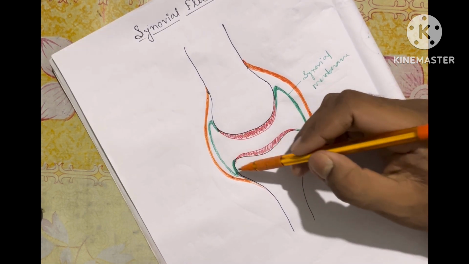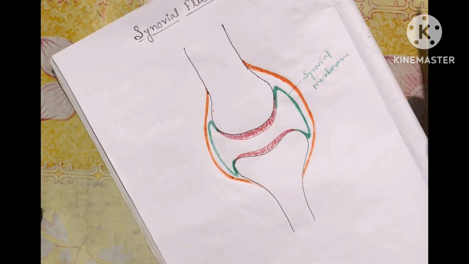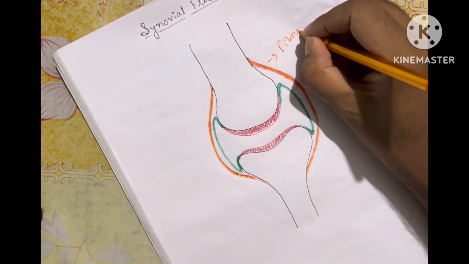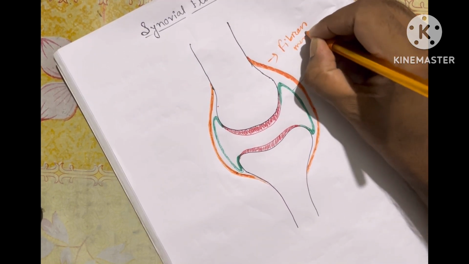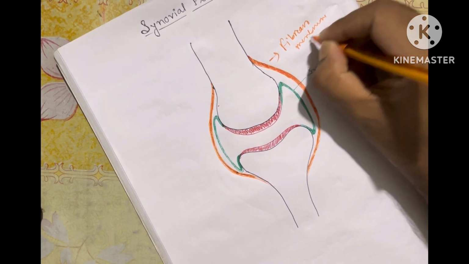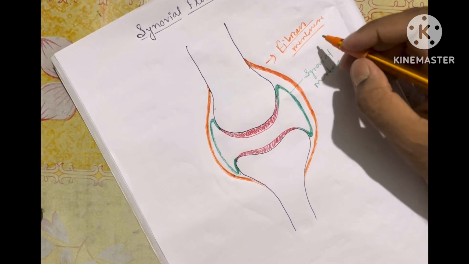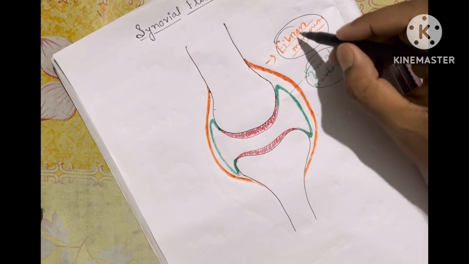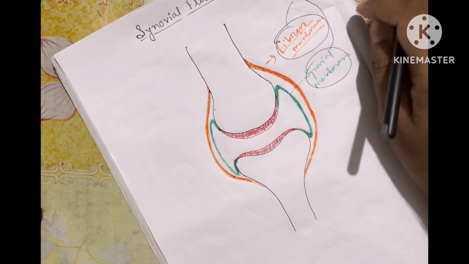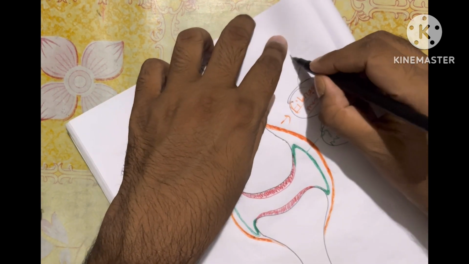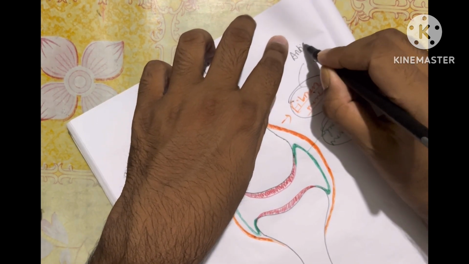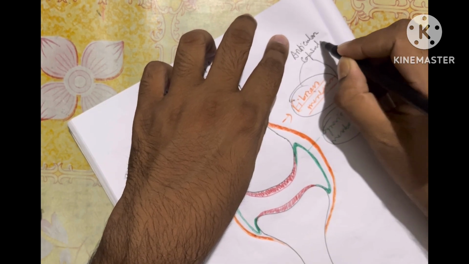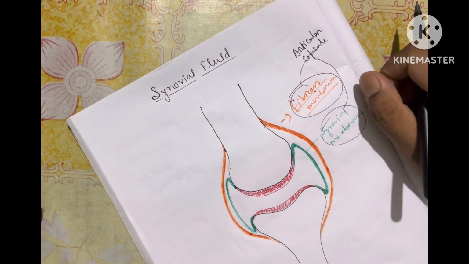So here, this orange color is called the fibrous membrane. This is the fibrous membrane, this is the synovial membrane, and both of them combined are called the articular capsule.